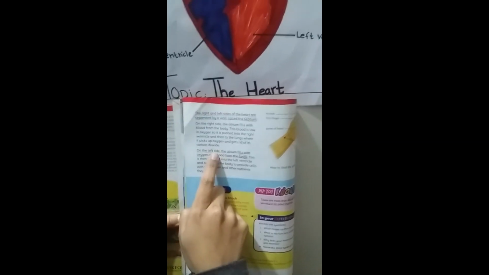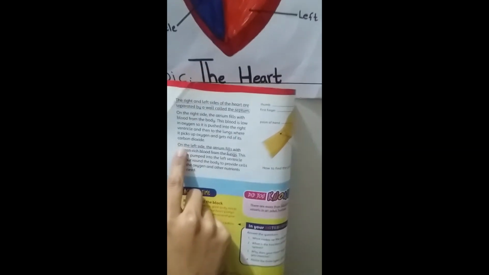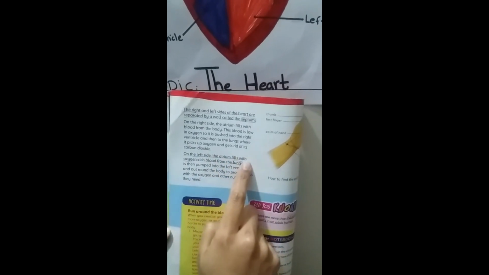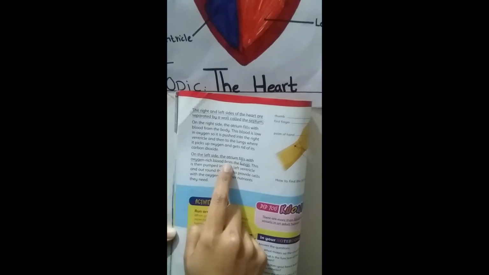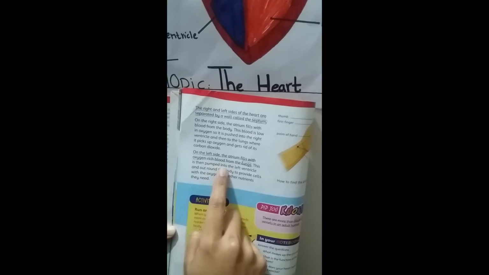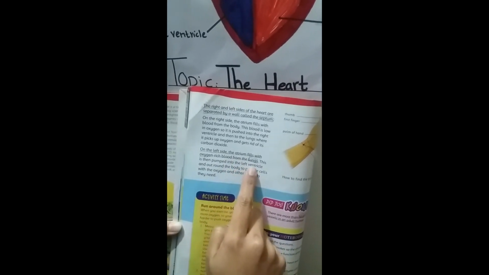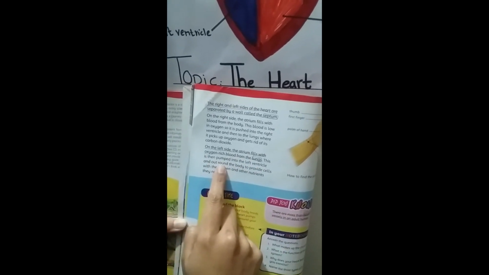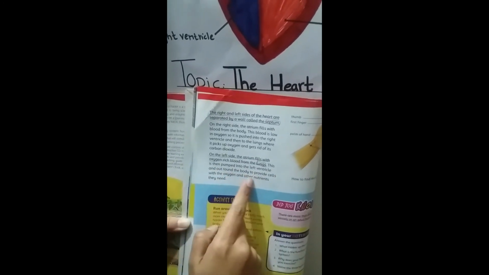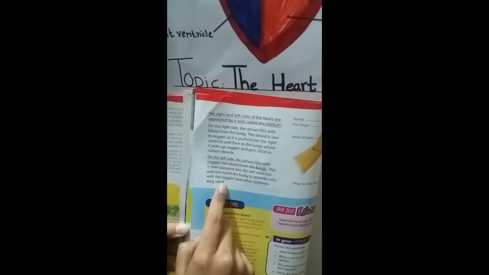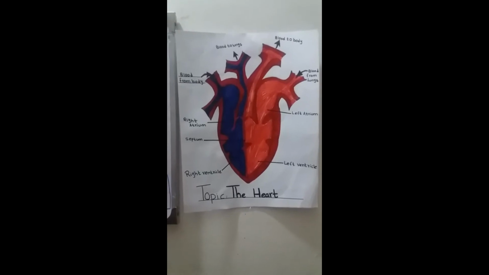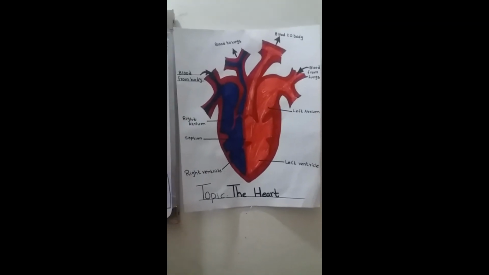Now move to the last paragraph. On the left side, the atrium fills with oxygen-rich blood from the lungs. This is then pumped into the left ventricle and out round the body to provide cells with the oxygen and other nutrients they need. Okay, I will explain this topic with the help of a diagram.